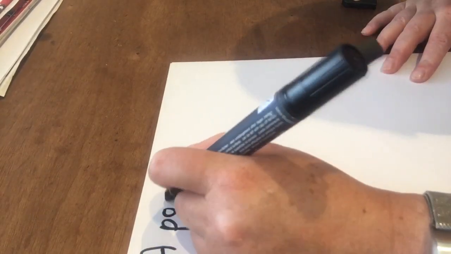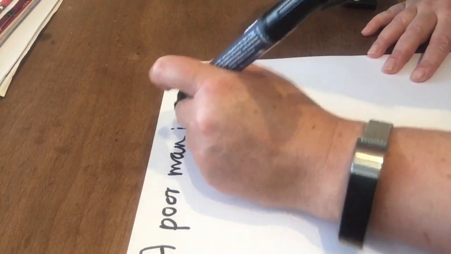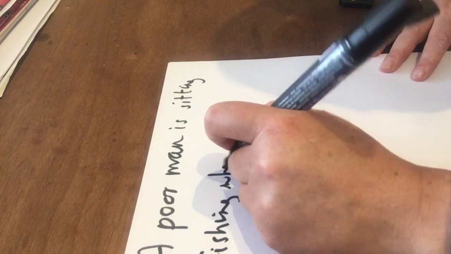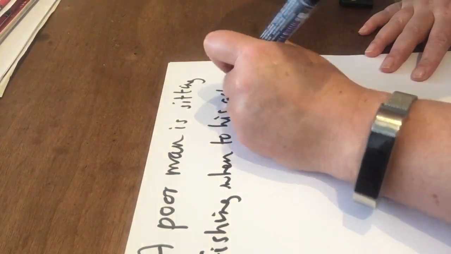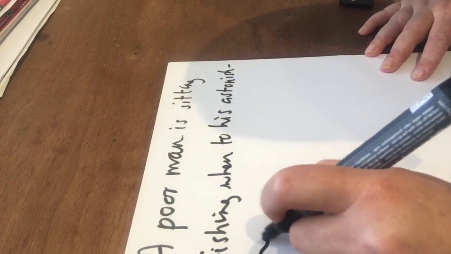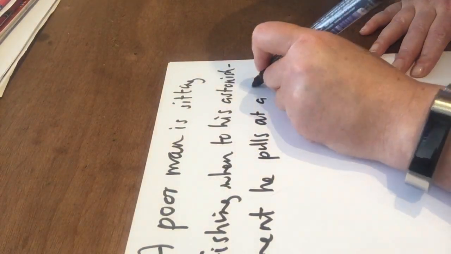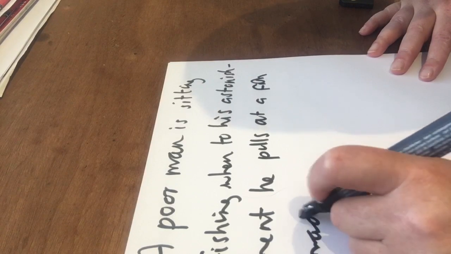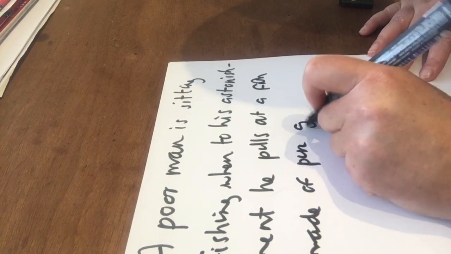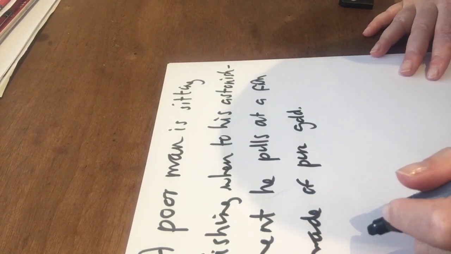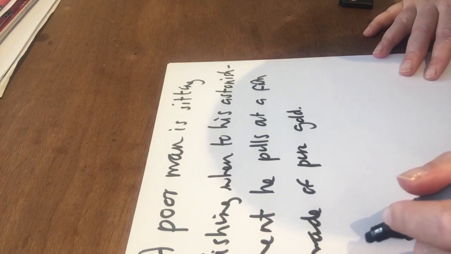So at the beginning of the story today, we have a fisherman and he's basically sitting fishing, isn't he? So I'm going to have a poor man is sitting fishing when to his astonishment he pulls out a fish made of pure gold. So I'm going to read back through, check I'm happy with it. If I am, I'm going to continue.